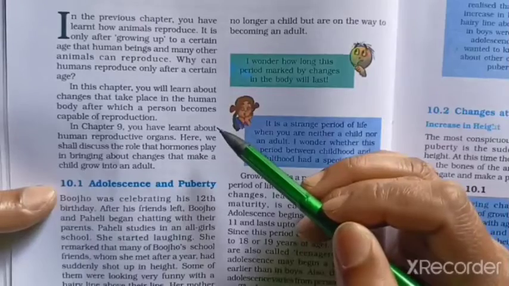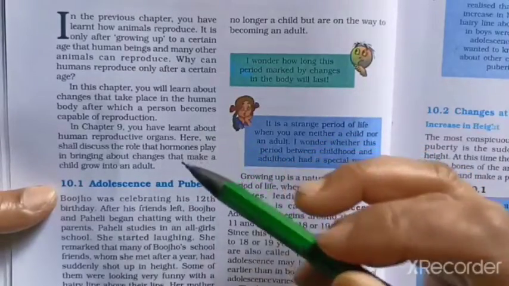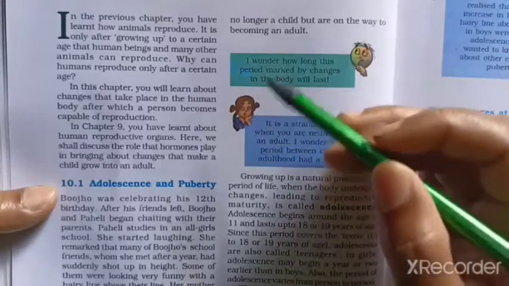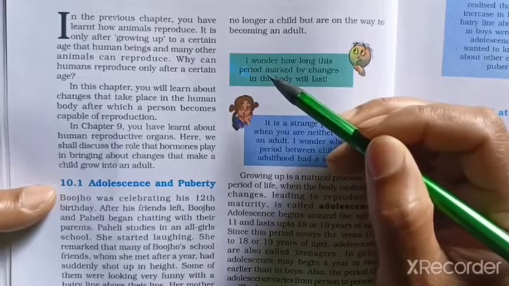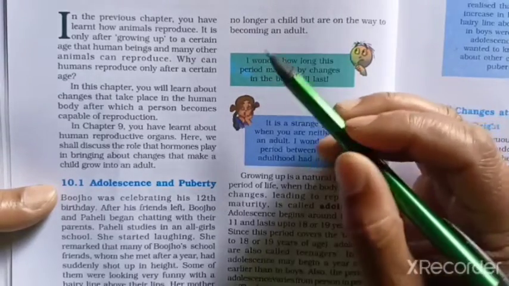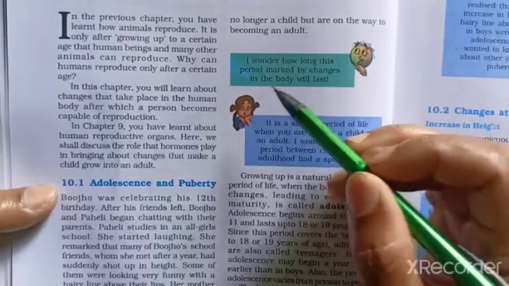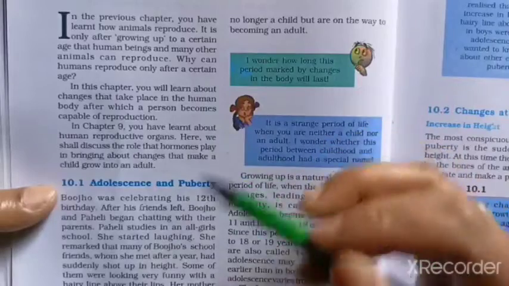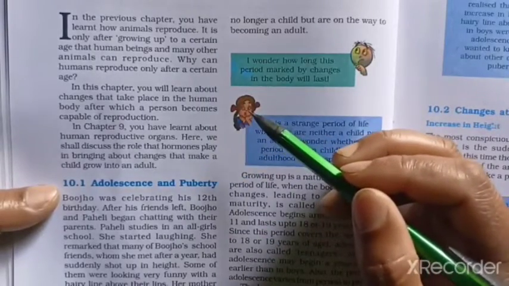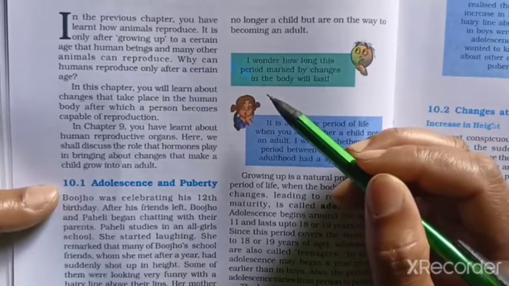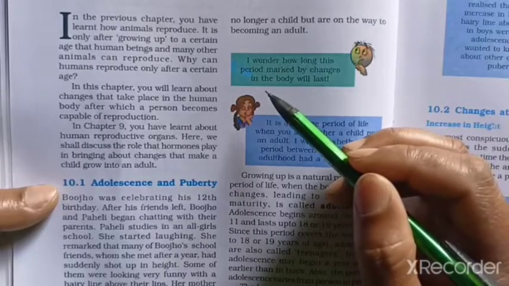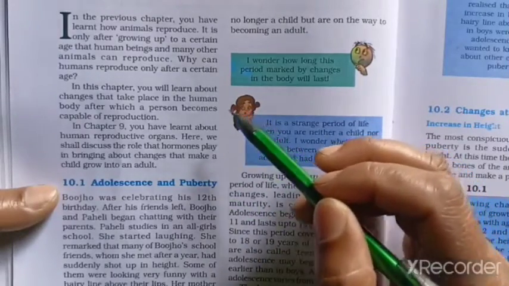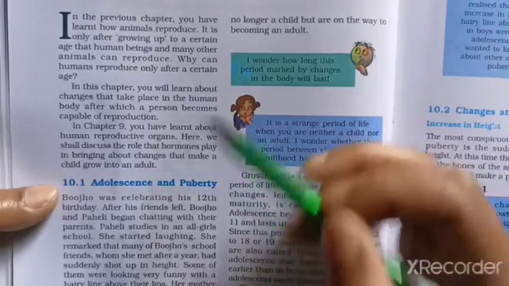Because from puberty or the adolescence period, we are about to reach the adulthood stage. During adolescence, so many signs we can see in the body of the child. Only after reaching the adulthood stage do humans reproduce, because some hormones are produced by the endocrine glands, and they regulate the body functions and reproductive organs. All these organs function at the age of adulthood. So, humans reproduce when they reach a certain age.